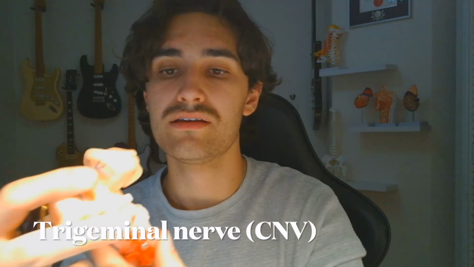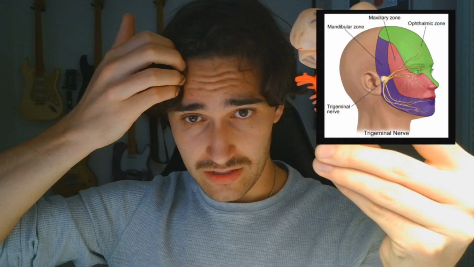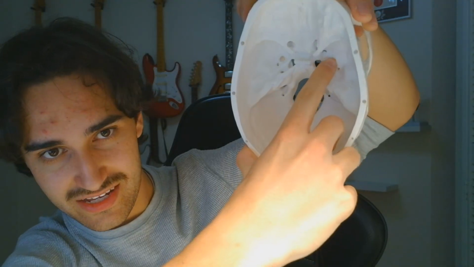Trigeminal nerve, the largest origin because it's the bulkiest cranial nerve. It supplies sensory innervation to the face. There are 3 branches: the ophthalmic, the maxillary, and the mandibular. And like this branch 1, this branch 2, branch 3 comes through the foramen, or the superior orbital fissure, the foramen rotundum and foramen ovale. Here, here, and here. This isn't actually a drilled hole in this model.